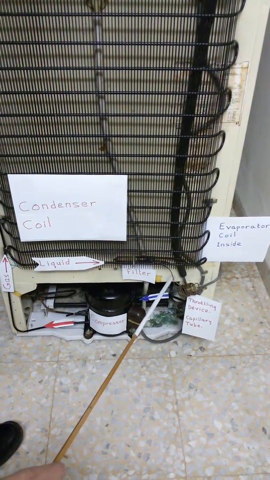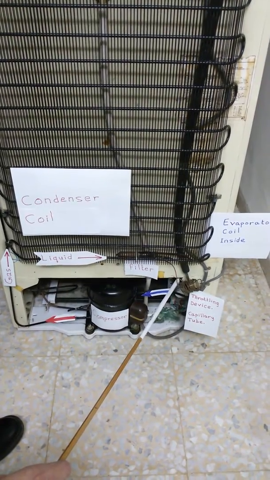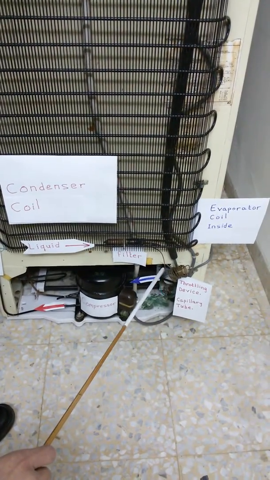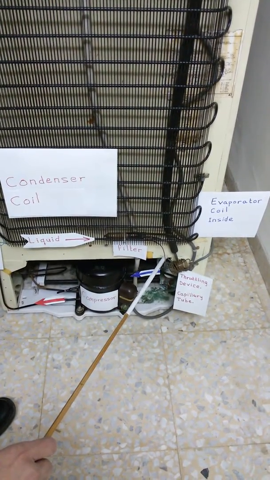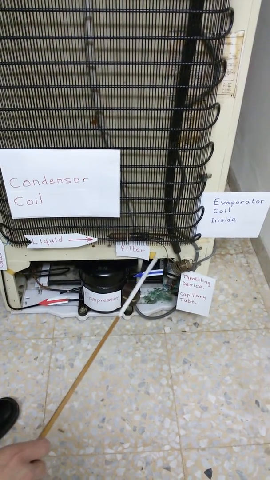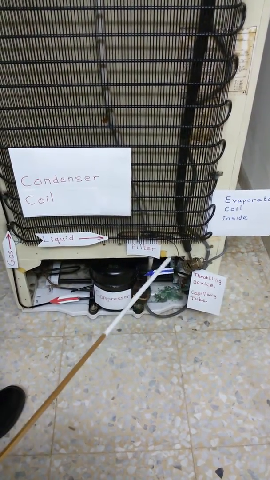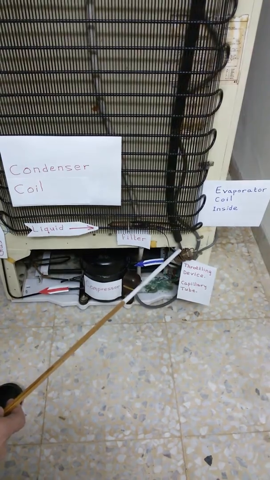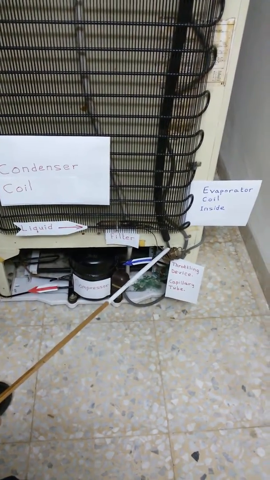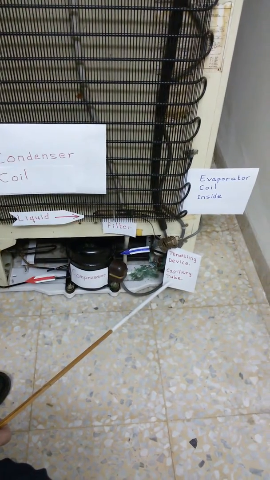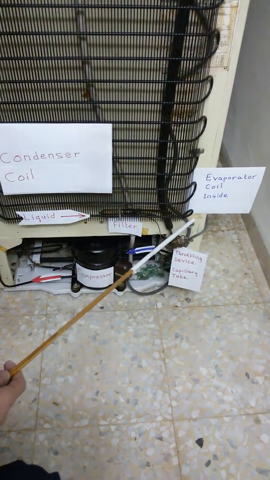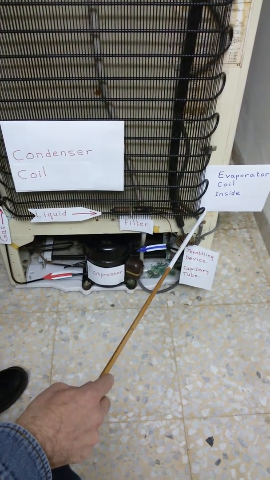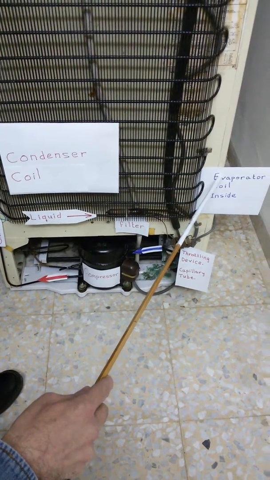Why is this thin pipe used? To limit the amount of refrigerant that passes through. This is normally about 3 millimeter in diameter from the outside and 0.6 millimeter in diameter from the inside. This is the throttling device. It is also called a capillary tube. At the end, the liquid will go inside the refrigerator and it will pass through the evaporator coil.